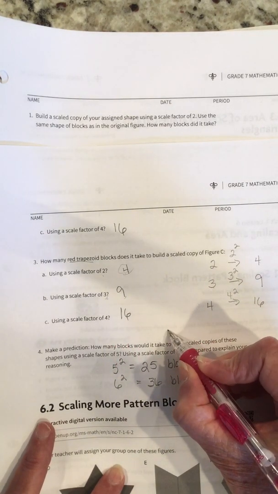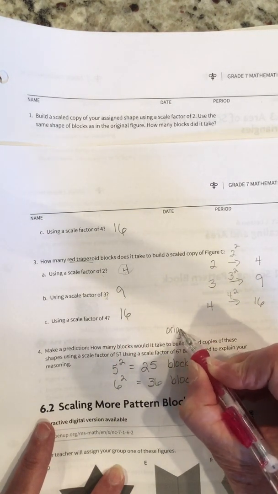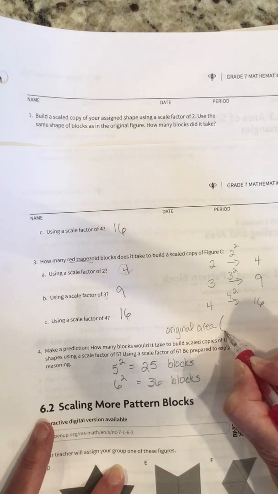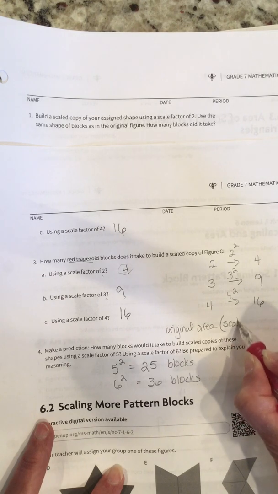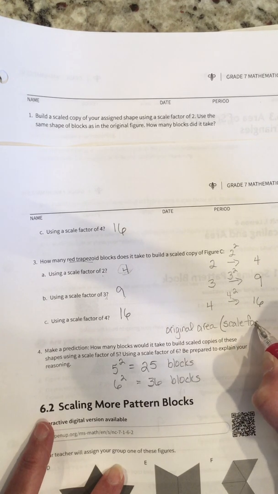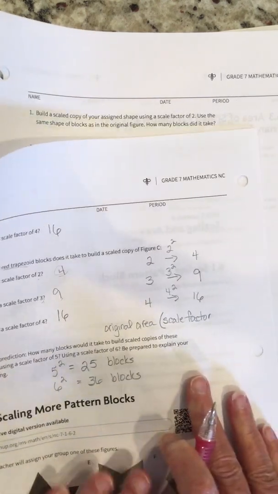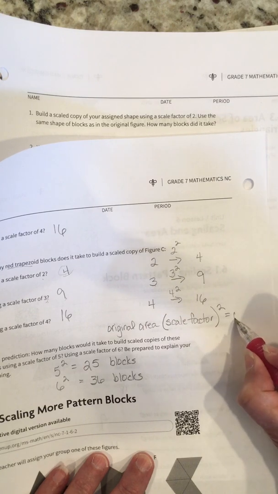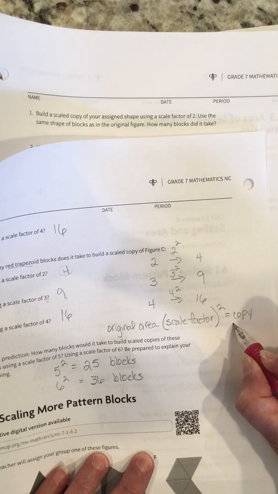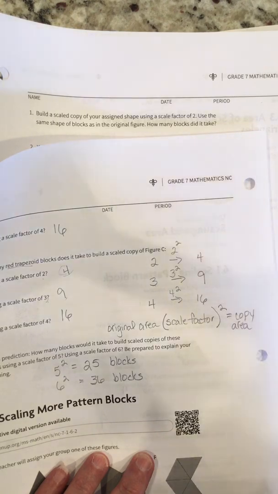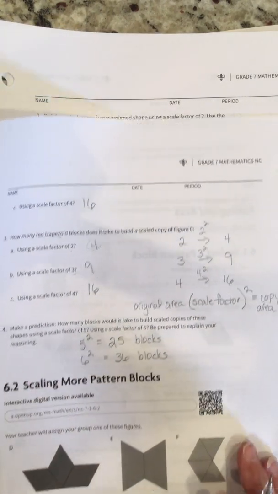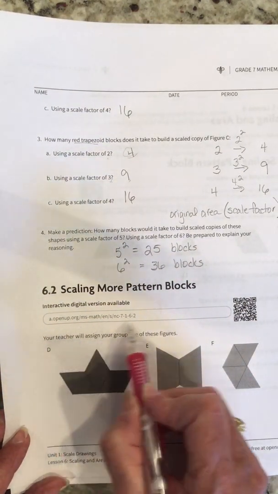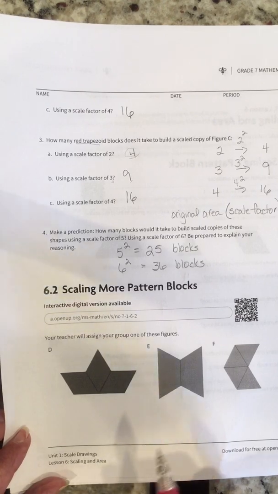So the original area gets multiplied by the scale factor squared, and that is going to equal the copy's area. Okay, so that's what we discovered. Now, if you'd like to do this one, you can use the interactive right here, but you don't have to if you don't want to.